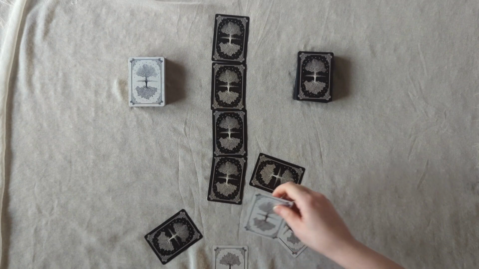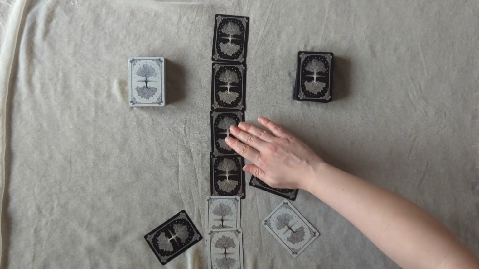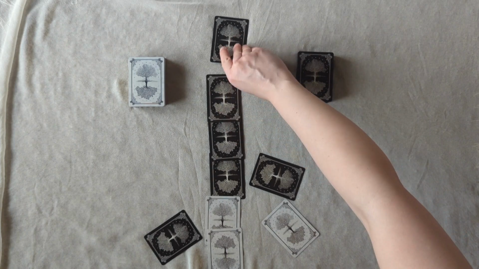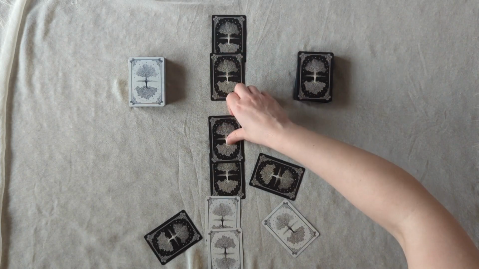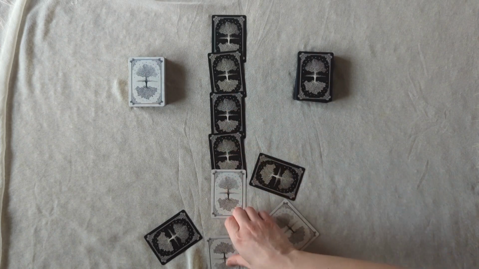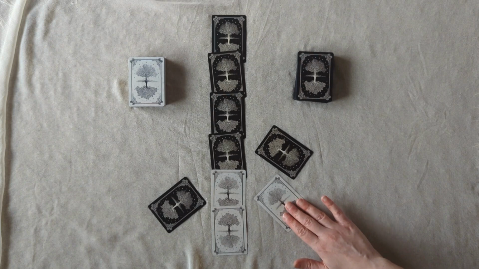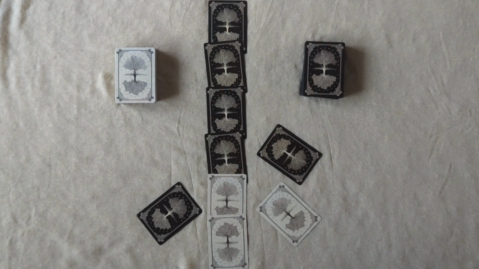Okay, my root card is a bit out of frame, but that's okay. Here, we're just going to start doubling up a little bit. Okay, got those more in frame, I hope.